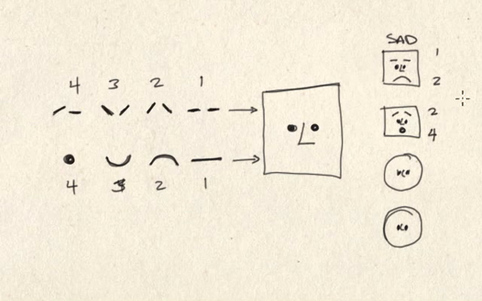And then we can be, like, surprised or something like that for our second face. For our third one, maybe shape number three for the eyebrows and number two for the mouth. Here we can do the angles down on the eyebrows and then curve down. So that one could be mad.